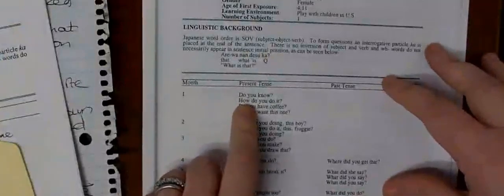If we look at the Japanese time 2, and you look at the Japanese time 1. Look at the Japanese time 1. Again, I'm giving you an answer here to help you sort of work out what's going on. Look at month 1.